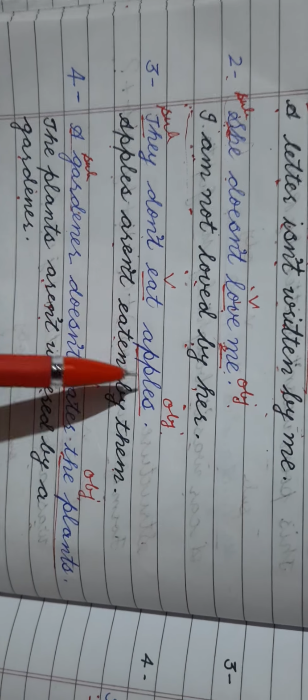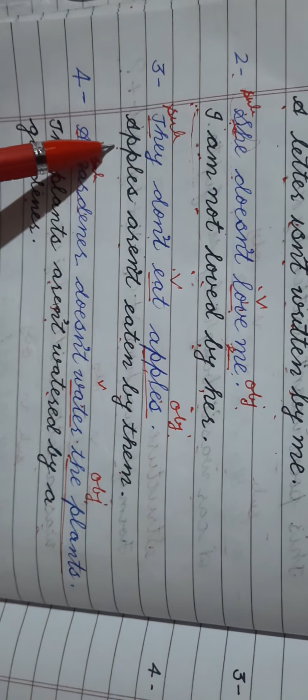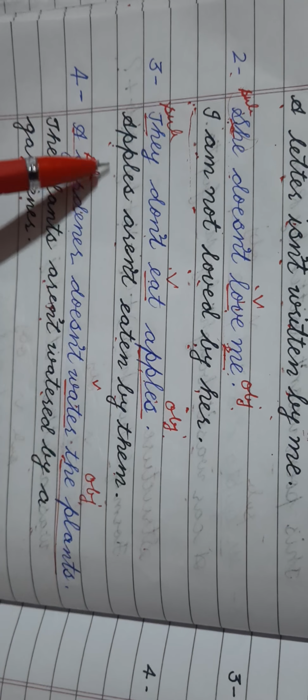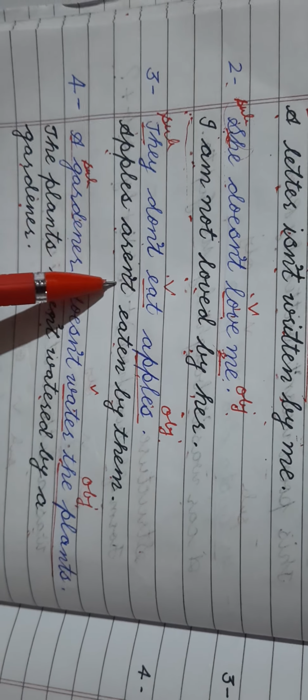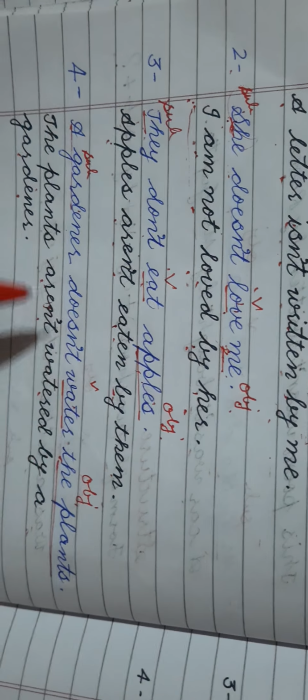They don't eat apples. They is the subject, eat is the verb, apples is the object. The first is the object apples, then the form of be are, then not, then the third form of the verb, eaten, then by and they will become them here.